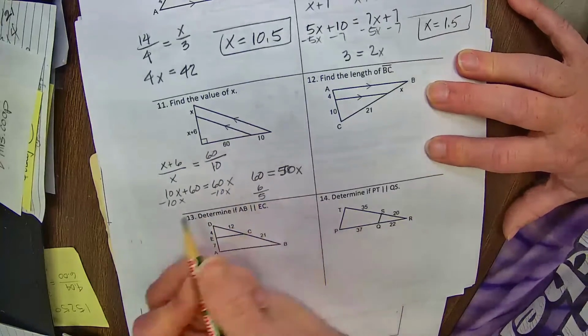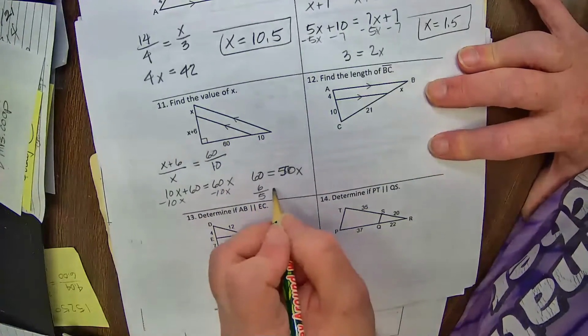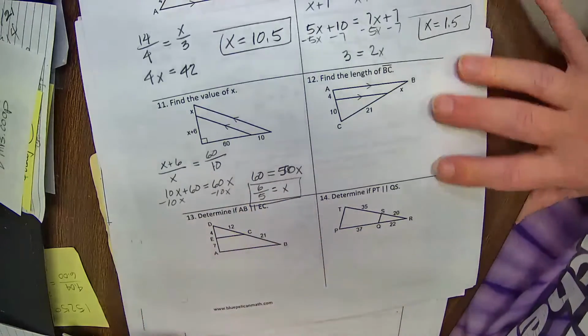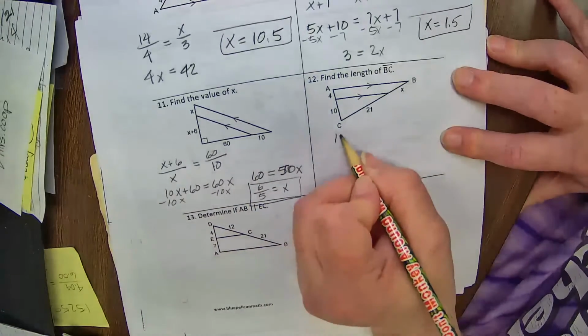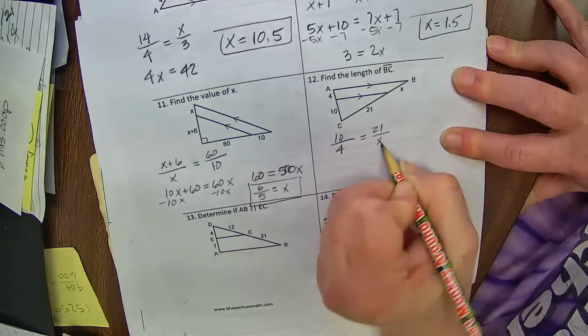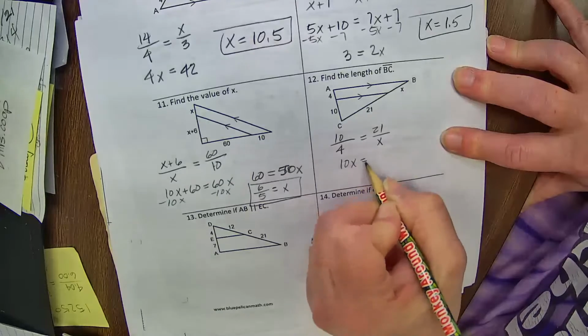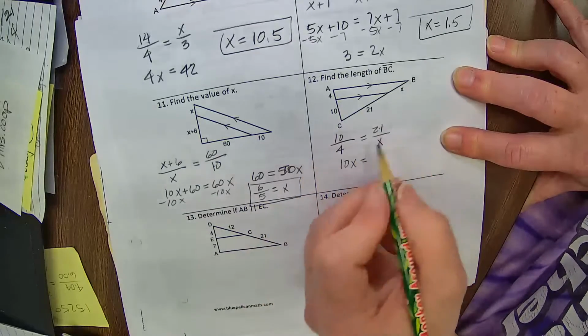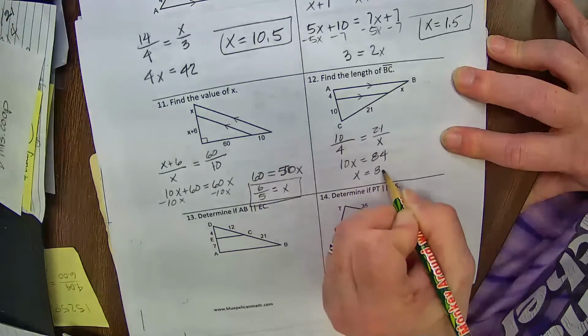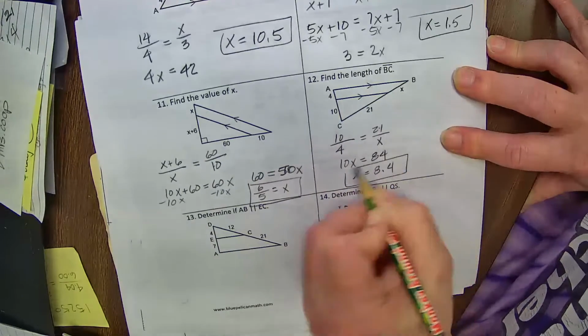So 6 over 5 or 1.2, I believe it is. Okay, 10 is to 4 as 21 is to x. 10x equals 84. So x is 8.4.